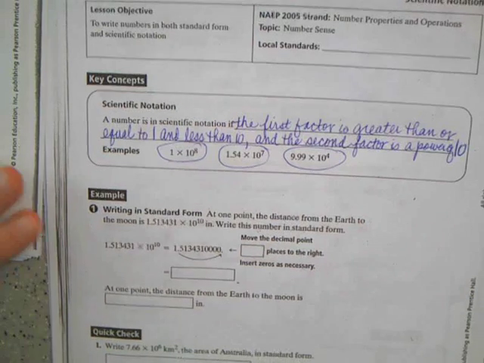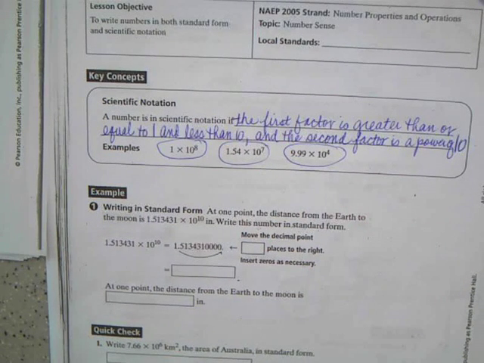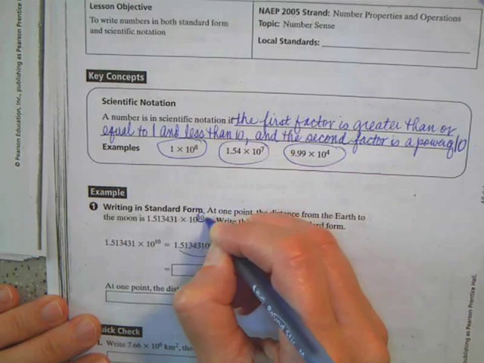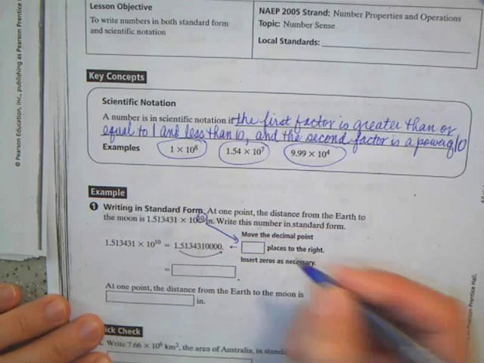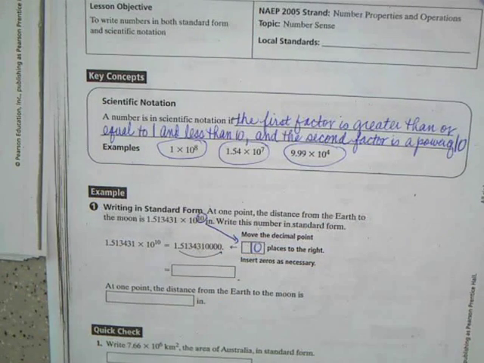All right, so writing in standard form. At one point, the distance from the Earth to the Moon is 1.513431 times 10 to the 10th power inches. Write this number in standard form. Okay, so basically what you do here is focus in on the exponent. The exponent is 10. This tells us that we're going to move our decimal point 10 places to the right, inserting zeros as necessary so that we can in fact pass up 10 places.